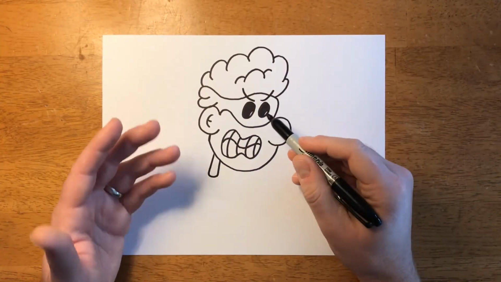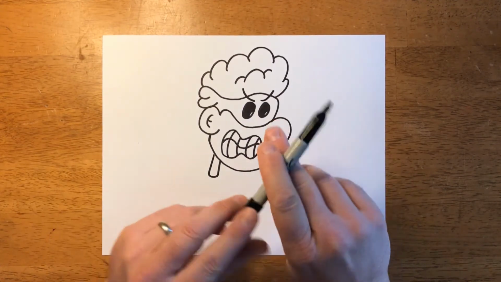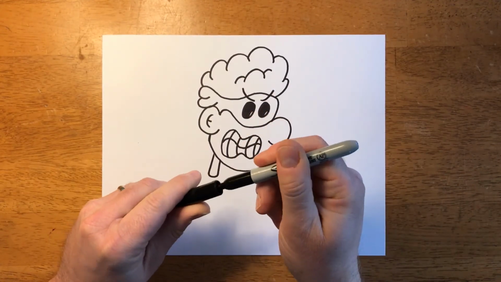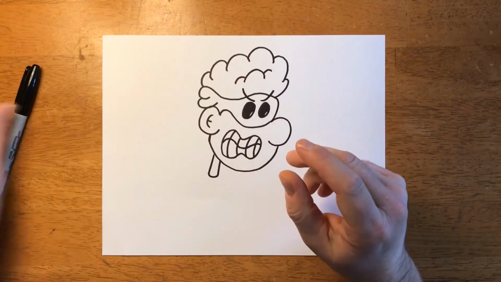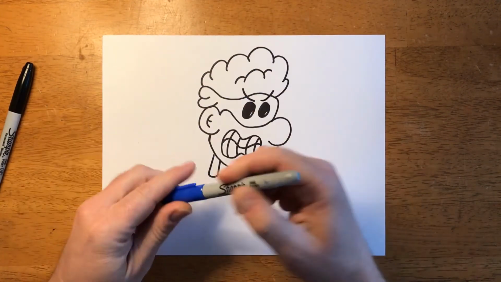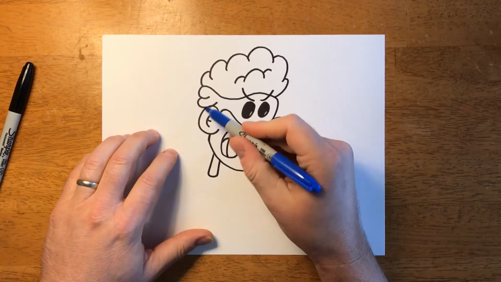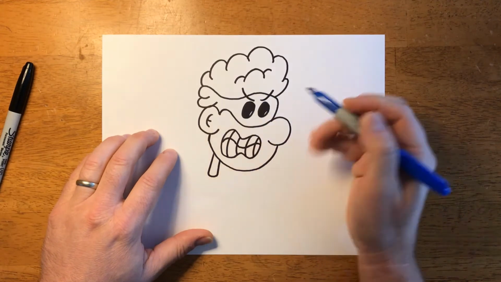Okay, now that we've got the eyes filled in, we're going to go ahead and work on the mask. And what I like to do for the color of the mask is I'm going to keep the same format as Mr. X and go with a blue. You can pick any color you want. So now I'm going to work on coloring in the mask. Remember, try to go all the same direction.